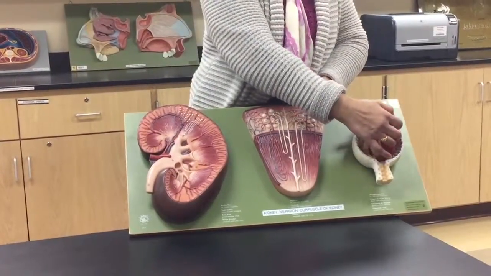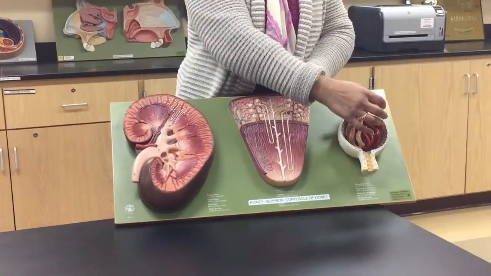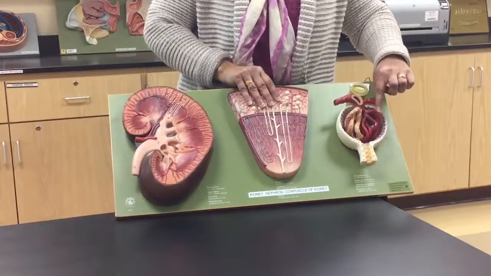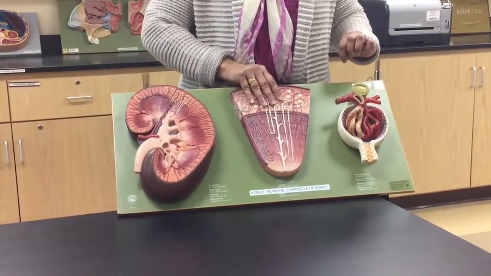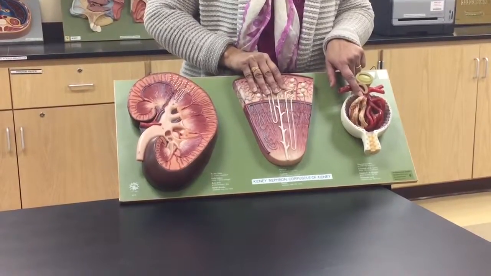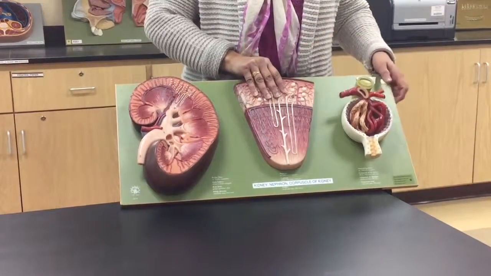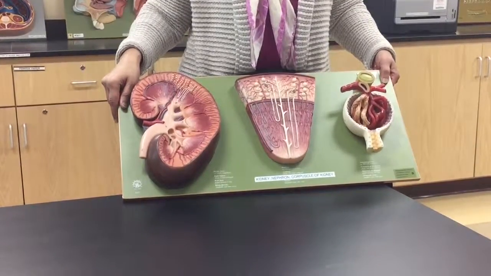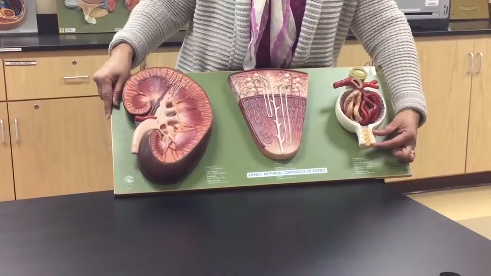Okay. On this half of the glomerulus, they have not shown the visceral membrane, just for us to be able to see that there are the fenestrations. So in fact, even the filtration slits can be seen. But of course, in the lab, you'd be required to identify only those that are listed in the lab. What would this be?